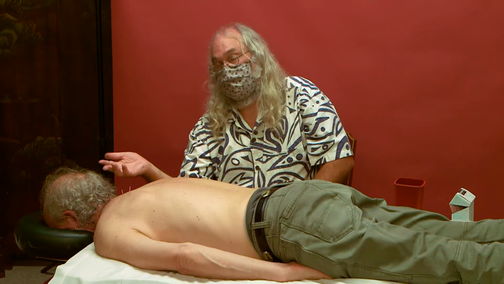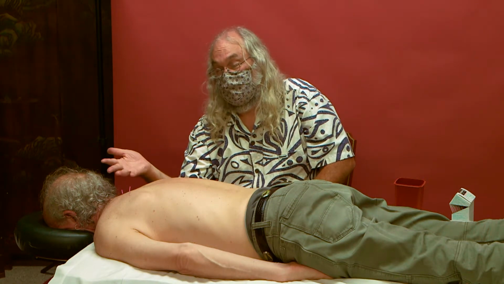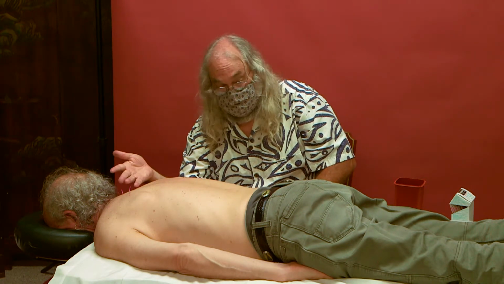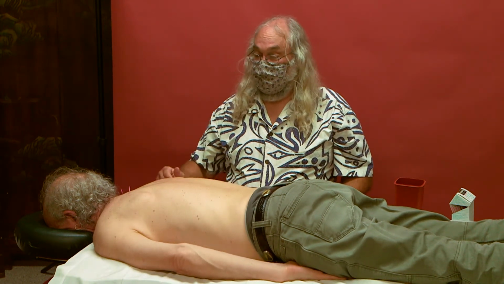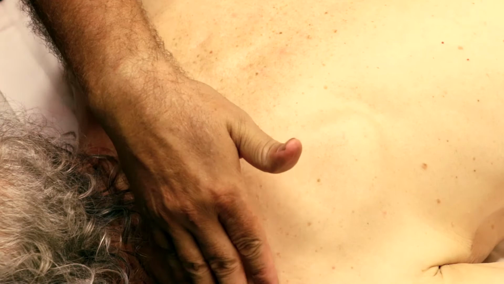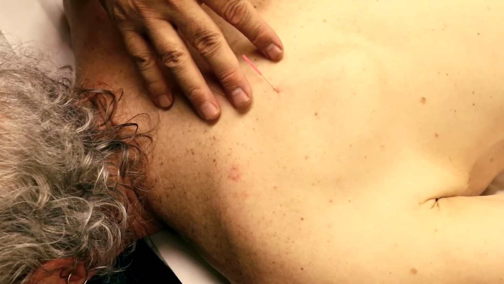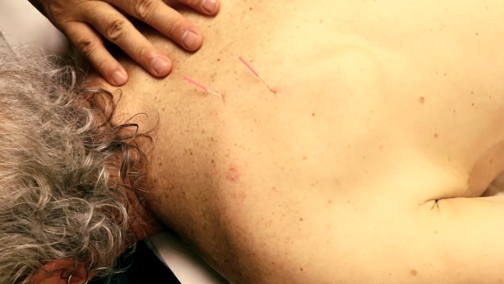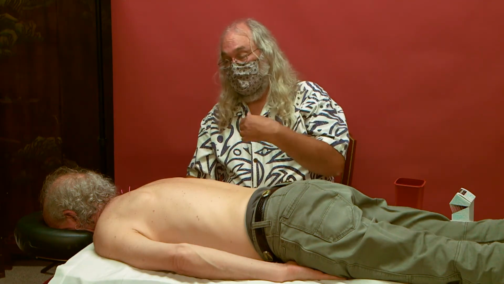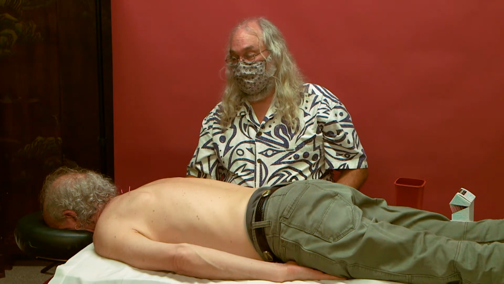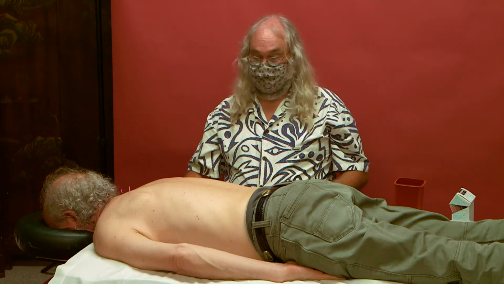So why am I doing SI channel? Because it's the SI channel. I'd also do large intestine 4 because there is that musculotendinous channel that branches off and comes across the scapula and inserts onto the spine. So that's the needling specifically for the infraspinatus.